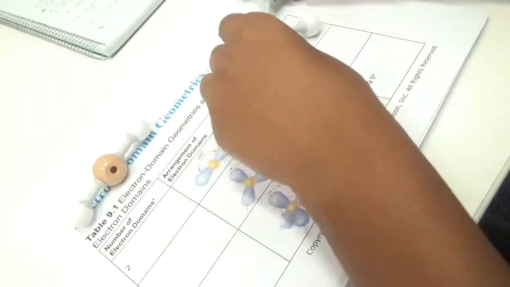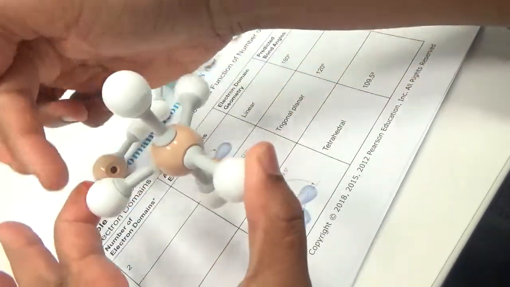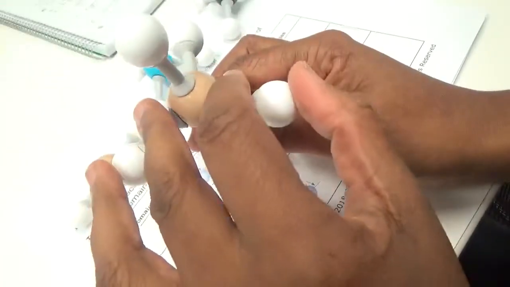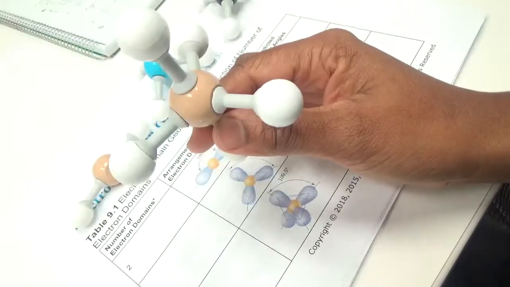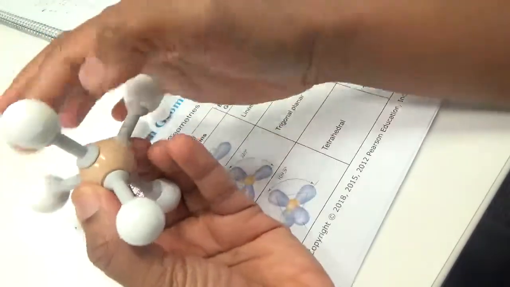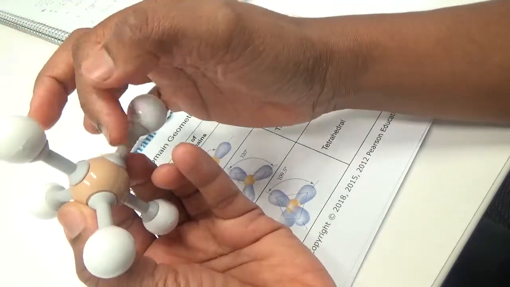And we have linear, trigonal planar, tetrahedral. And then 5 electron groups around the central atom is trigonal bipyramidal. You can see the center atom, 1, 2, 3, 4, 5. The 3 bonds in a plane we call equatorial bonds, and the ones up and down are the axial positions. The bond angle between equatorial bonds is 120. The bond angle between axial and equatorial is 90 degrees.